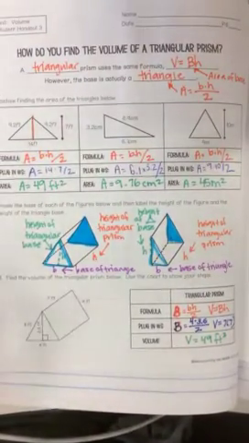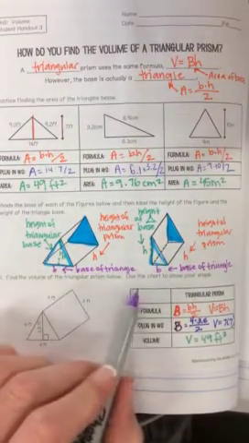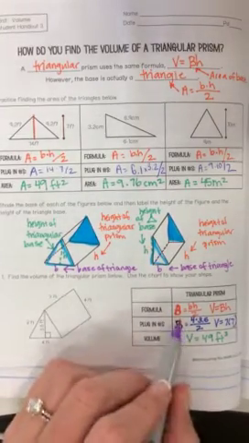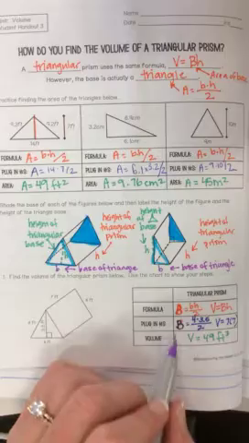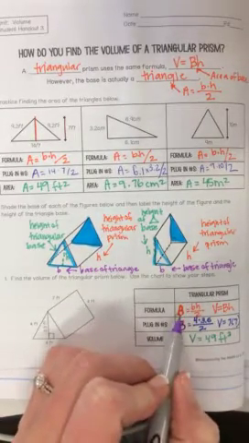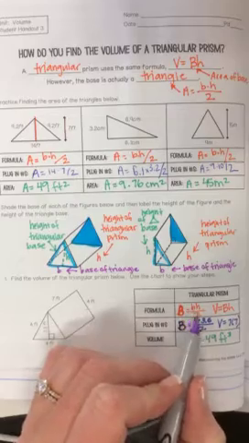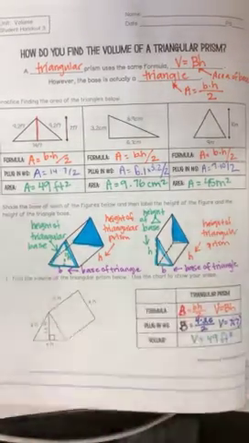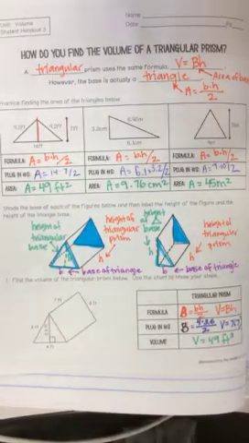So in this question down here, our instructions say find the volume of the triangular prism below, use the chart to show your steps. So first we need to find the area of our base. So our formula is the area of the base equals the base times height divided by 2. Once we find the area of our base, we multiply it by the height, and that gives us our volume.